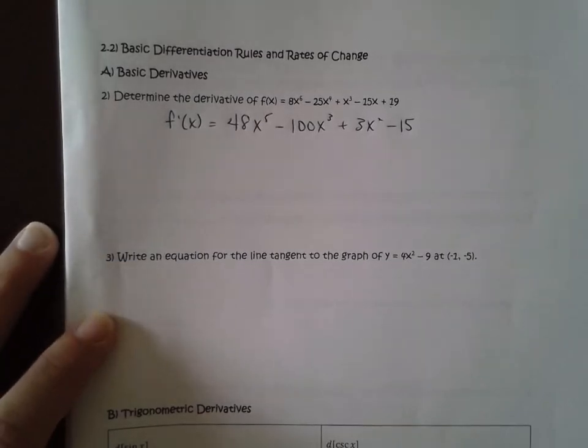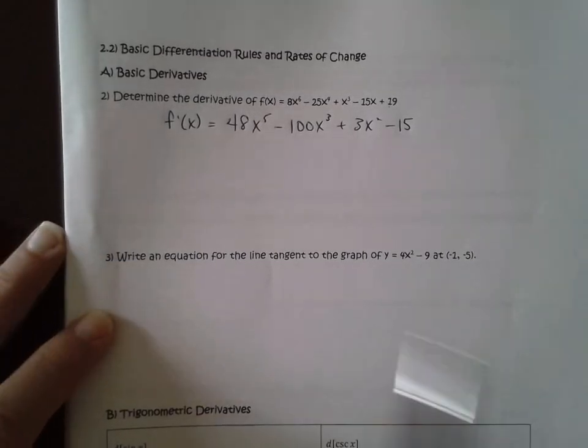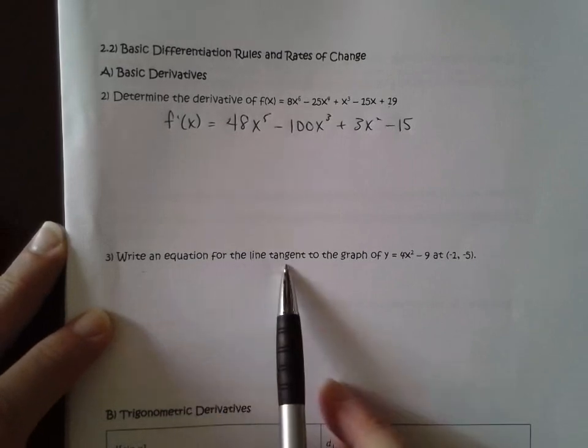Here's video number 2 for the chapter 2 review. Number 3, it says write an equation for the line tangent.